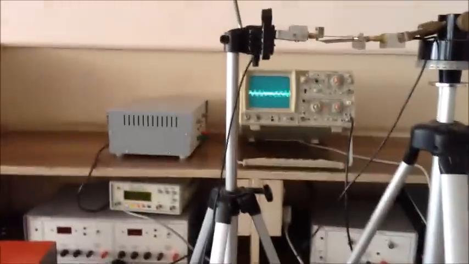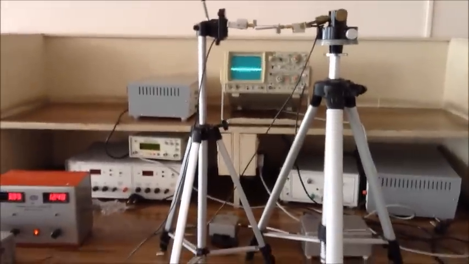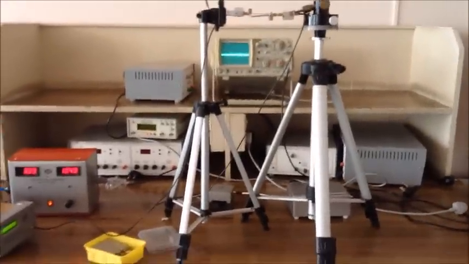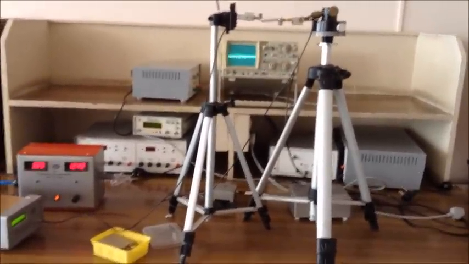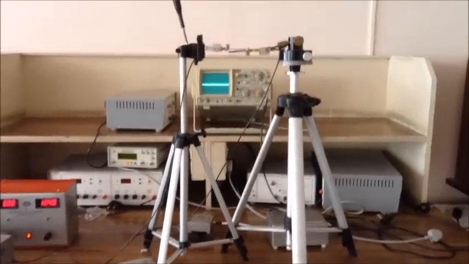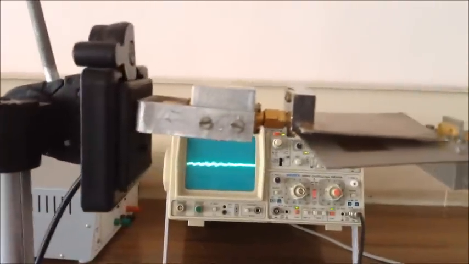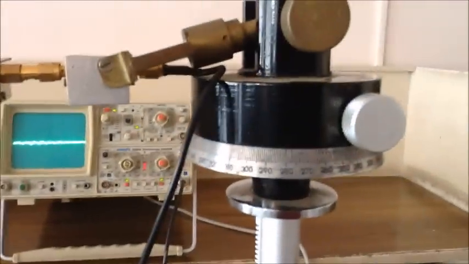Here you can see two tripod stands. One tripod stand is acting like a transmitter, another one is a receiver. On the transmitter we have mounted a patch antenna, and the receiver is also mounted with a patch antenna but on a rotating tripod stand.